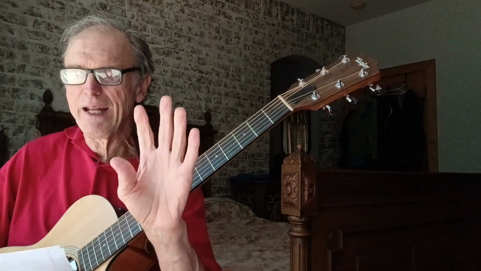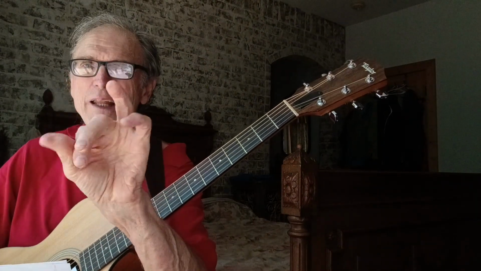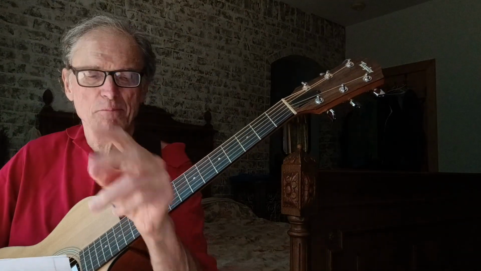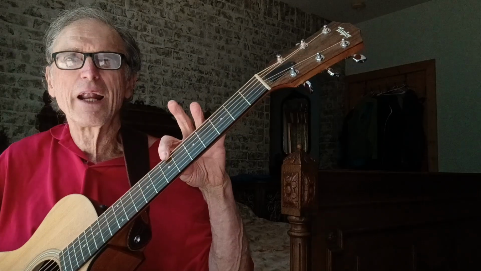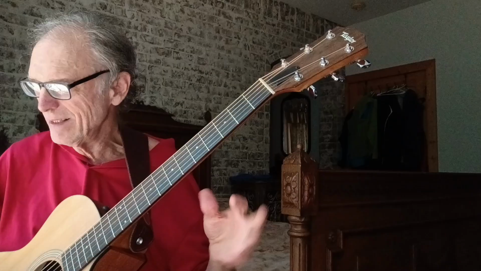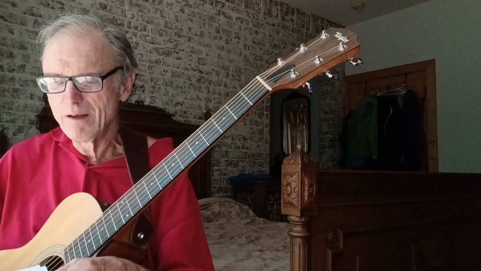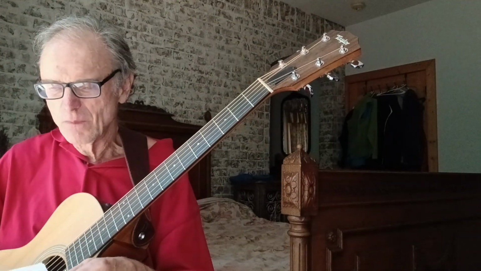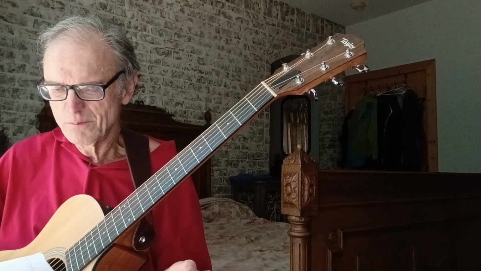Okay, I get that. And intervals is the distance between them. I get that. And they're measured in half steps, meaning one fret. I get that. Okay, so a whole step is 2 frets. I get that. But one interval is 1 fret. I get that. So here's my question.